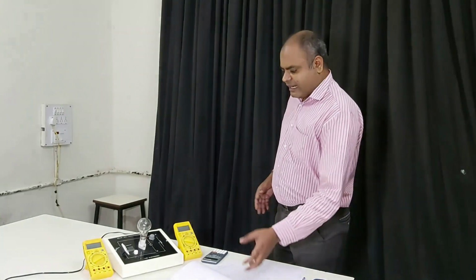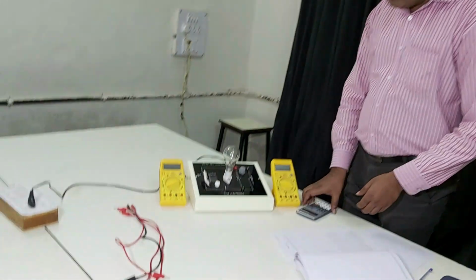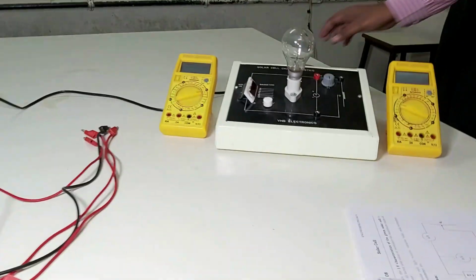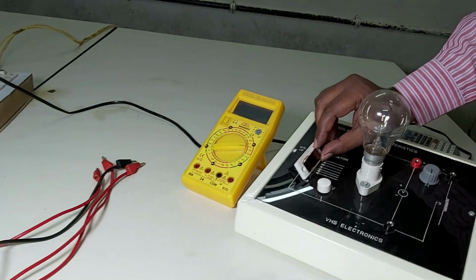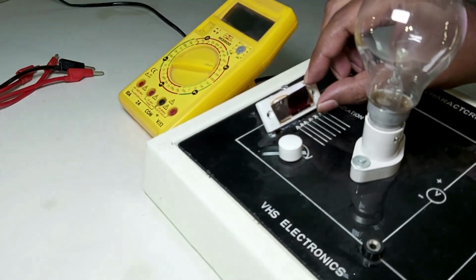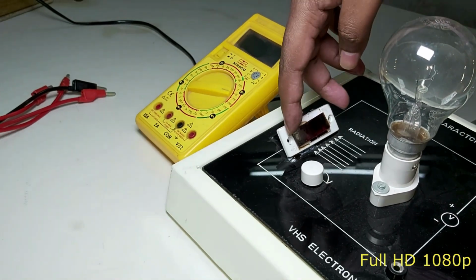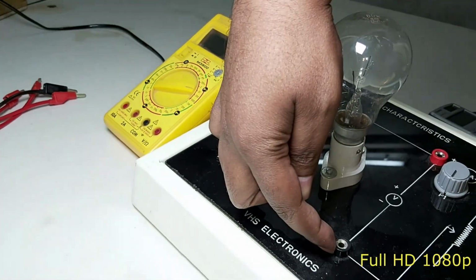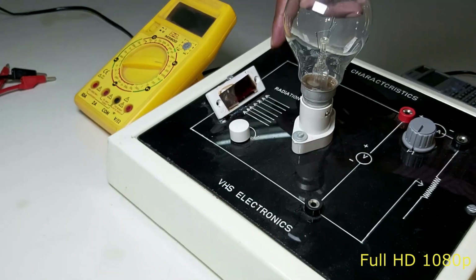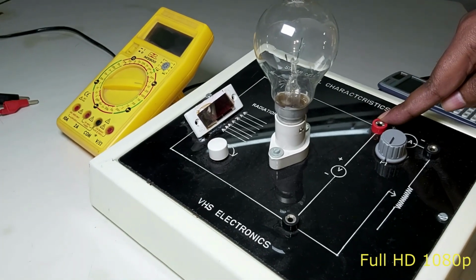Okay, so first we will understand the apparatus that has to be used here. So you can see here, this is the solar cell panel which will give you around 2 volt DC output. Now internally this particular solar cell panel is connected to this point, and again this other point of the solar cell is connected to this point internally.